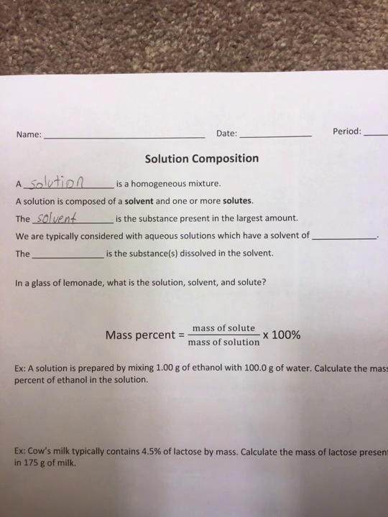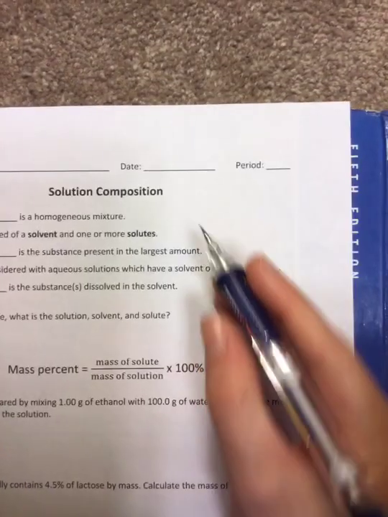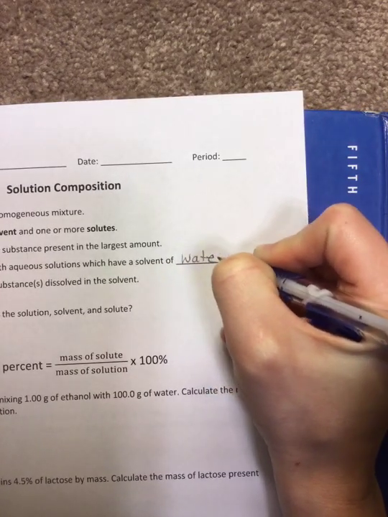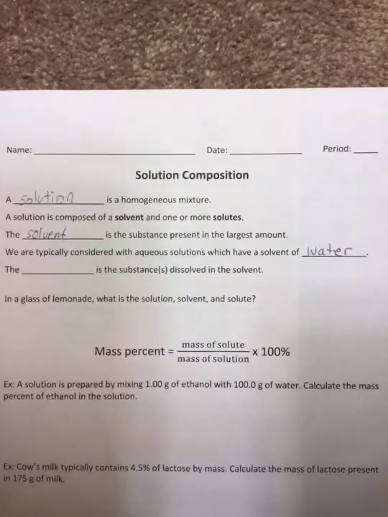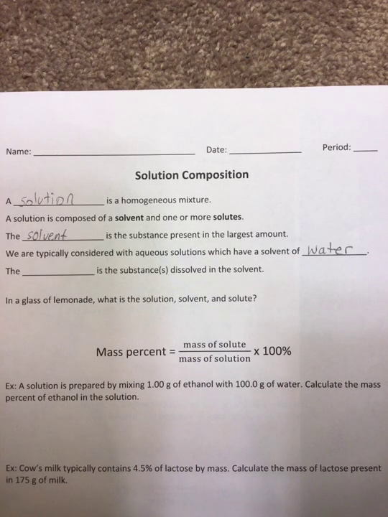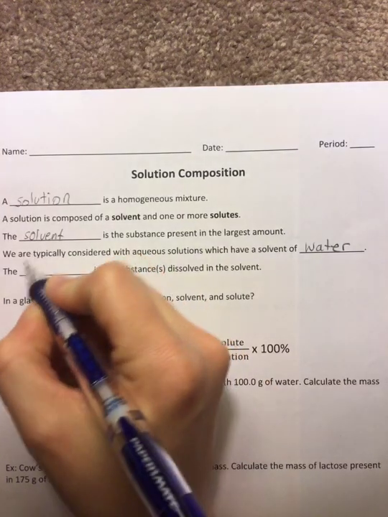And typically, we have what we call aqueous solutions, which means that we have a solvent of water. So when we were just talking about our salt solution, we mix together salt and water. Of course, when you have a salt solution, you have a lot more water than you did salt, so water becomes our solvent.